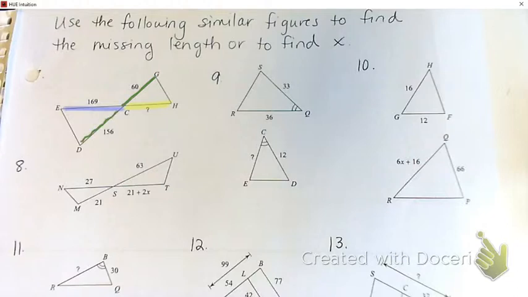This side. You see that? Okay, so once you figure out what sides go together, then you're going to make a proportion with those sides. It doesn't matter whether you start with the big one or the small one, as long as you do the same thing on both sides of the equals.